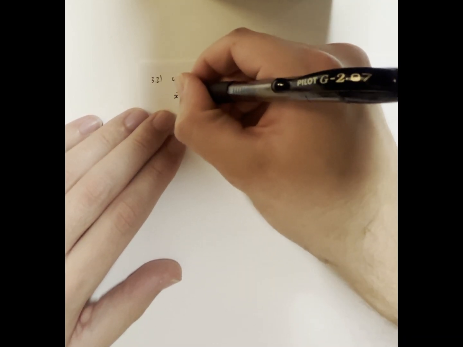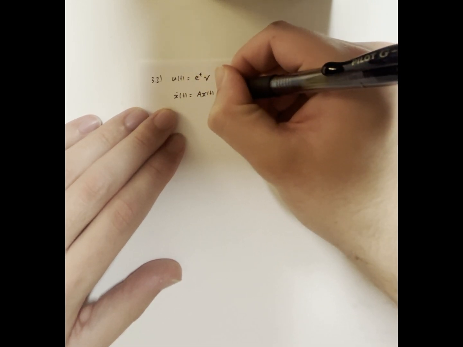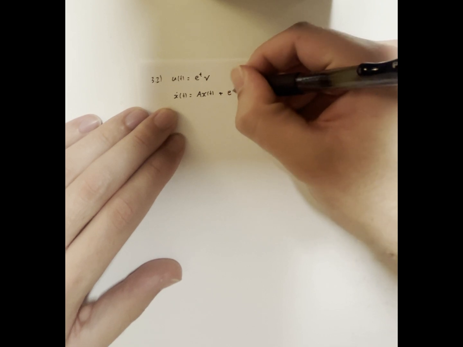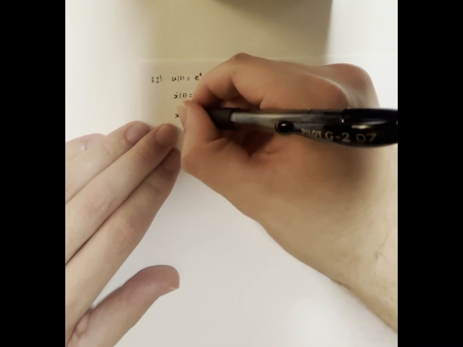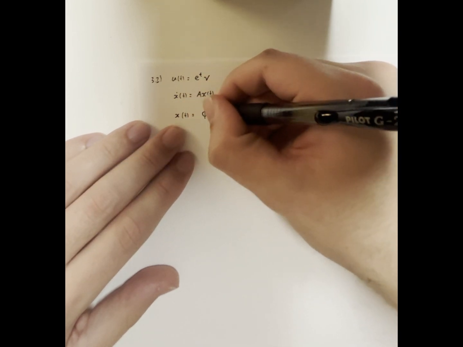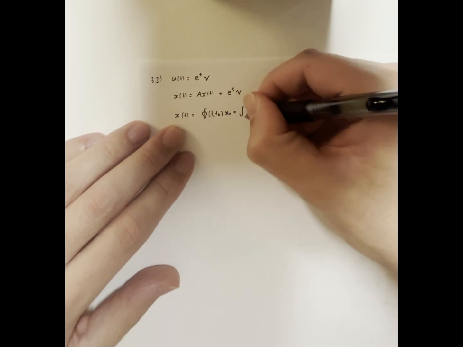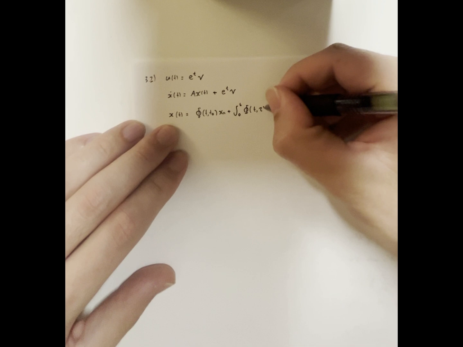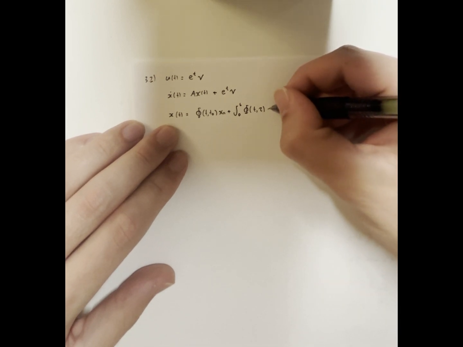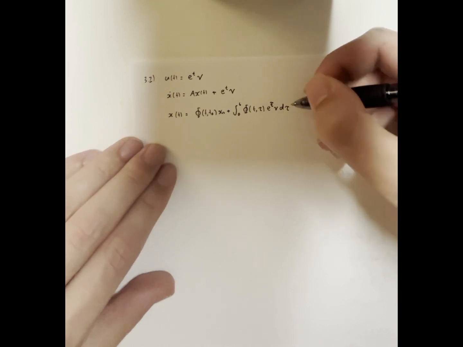In order to find the solution to our linear time invariant system when our input u of t is equal to e to the power of t times v, we can use the general solution of a linear time invariant system with a known input u of t. Therefore, our solution x of t is equal to the state transition matrix times the initial condition plus the integral of our state transition matrix times our input integrated over tau.